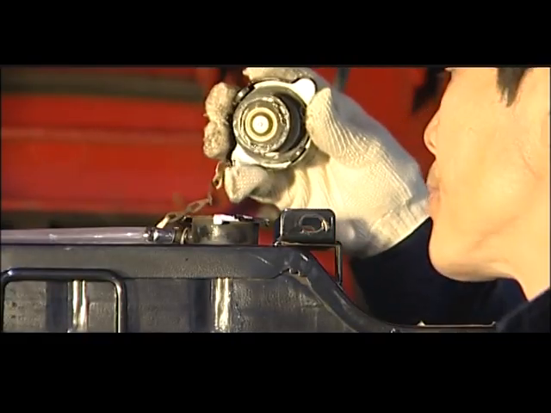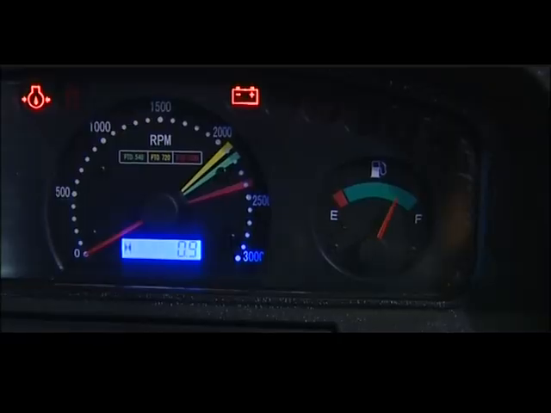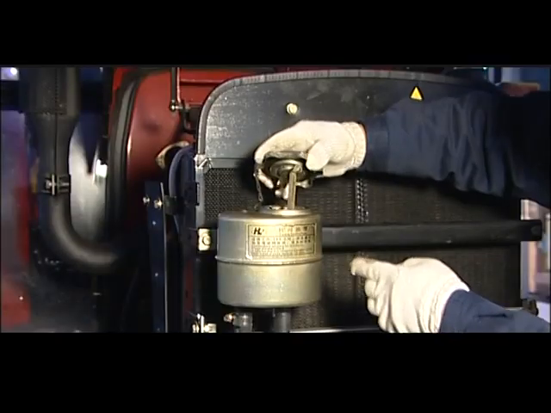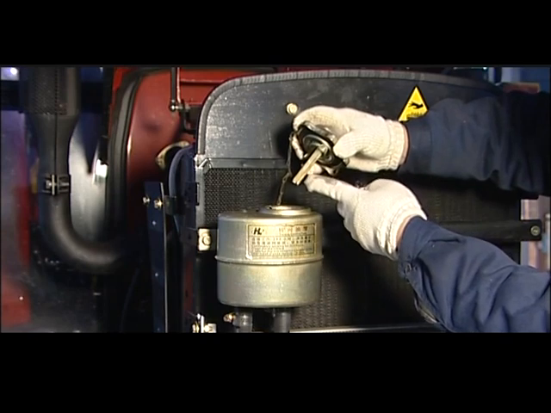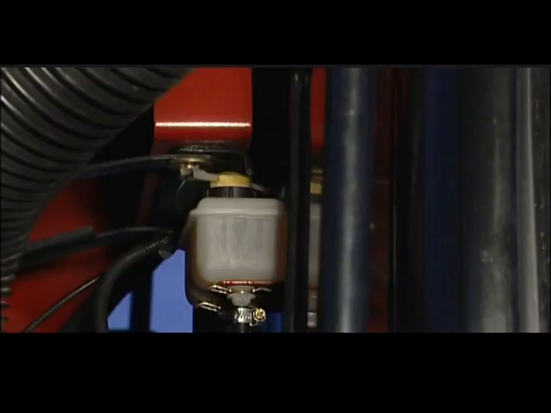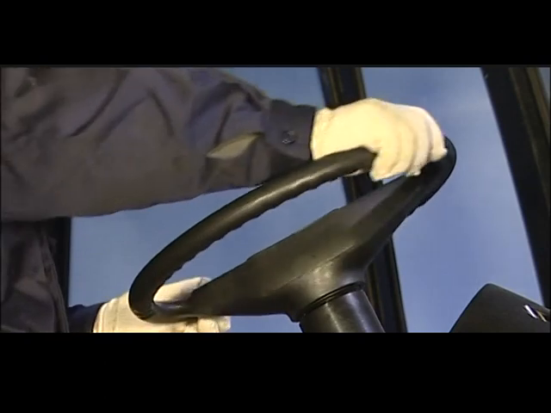Observe the level of water tank. Observe the oil gauge on the dashboard. Open the steering oil box and check the hydraulic steering oil level. Check the brake oil box level. Check the operation performance of the steering system.